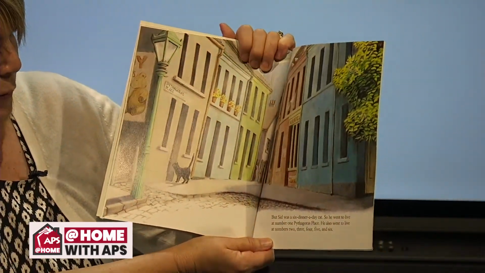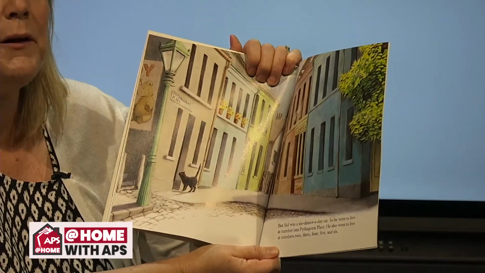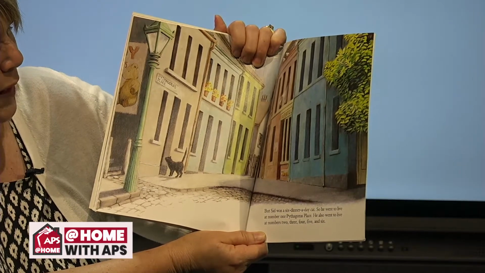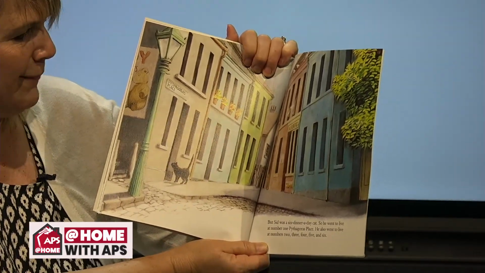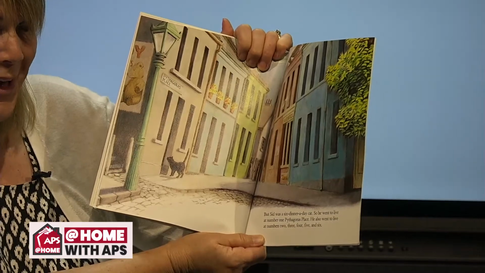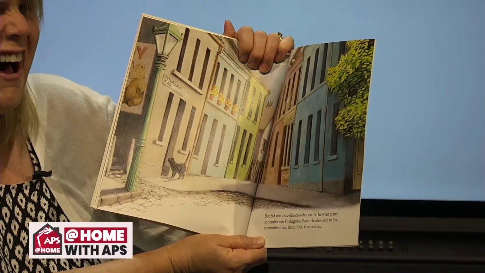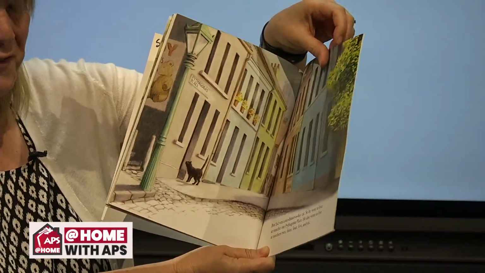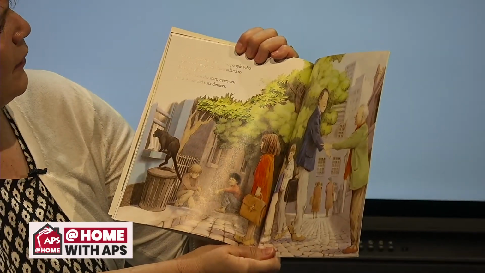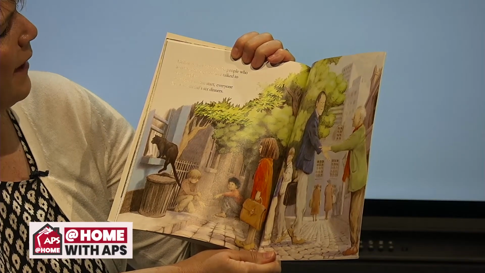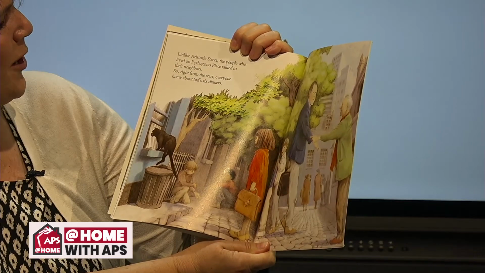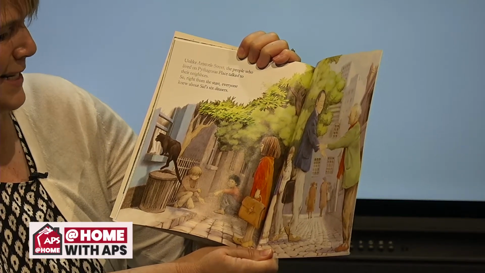But Sid was a 6 dinner a day cat. He'd gotten used to that, right? So he went to live on number 1 Pythagoras Place. I like the names of these mathematicians. He also went to live at number 2, 3, 4, 5, and 6. You guessed it. Wonder if he's going to have better luck over there, or will they figure it out too? Unlike Aristotle Street, the people who lived at Pythagoras Place talked to their neighbors, so they knew. So right from the start, everyone knew about Sid's 6 dinners.